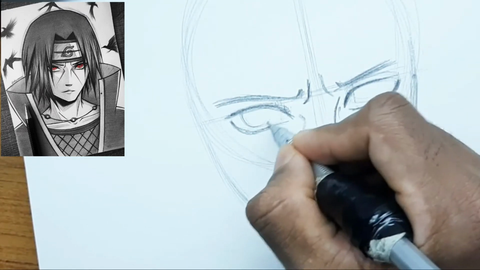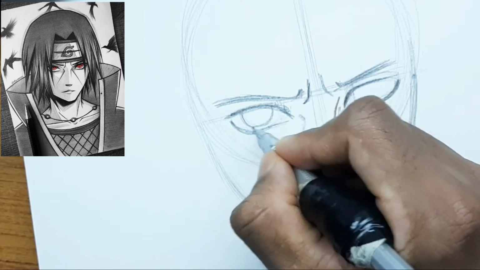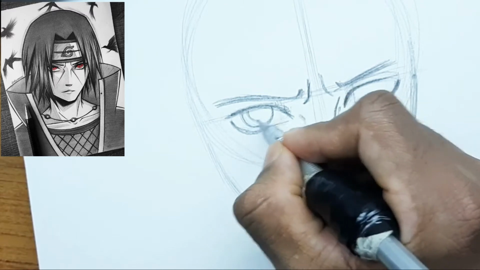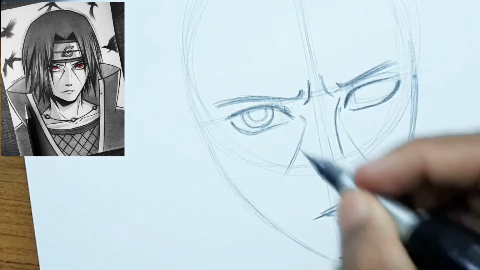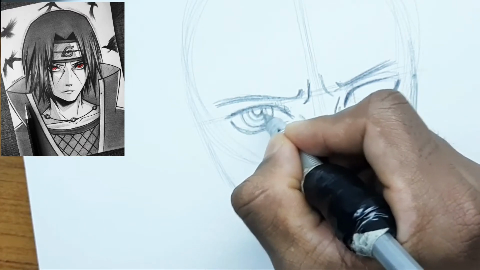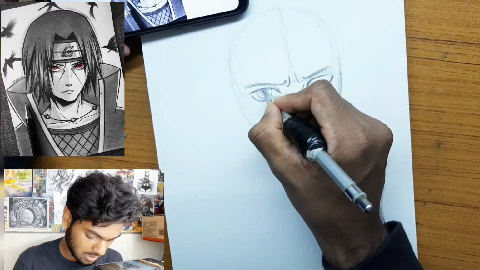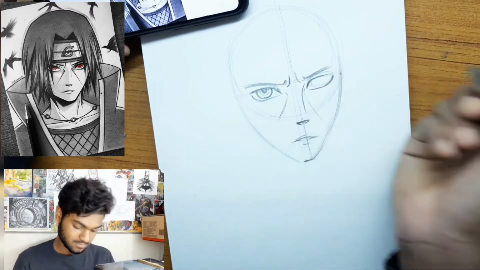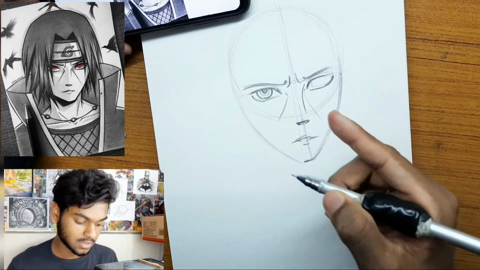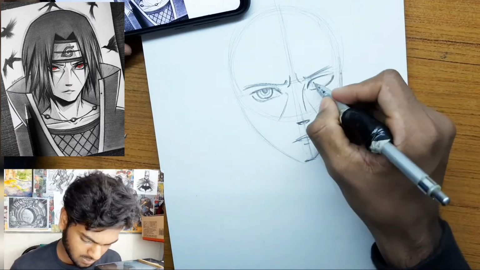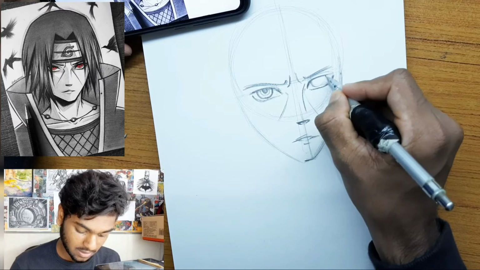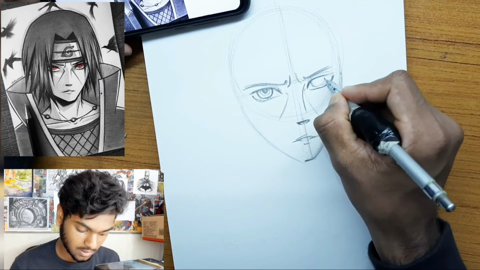A semicircle or semi donut to draw his eyeballs, another small semi donut to draw inside his eyeballs, and repeat it one more time, and we mostly got his eye. That's it. Use the same formula for the other eye. They're kind of simple. That's why I love drawing anime characters. They're simple and easy to learn.